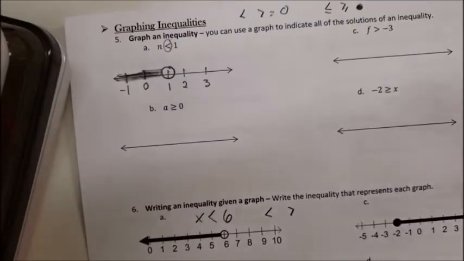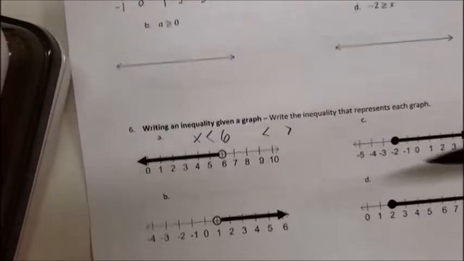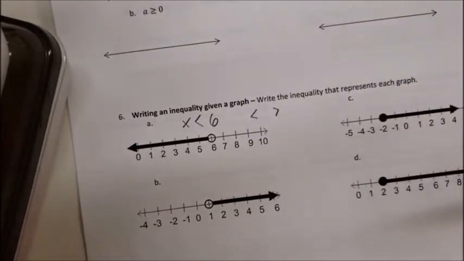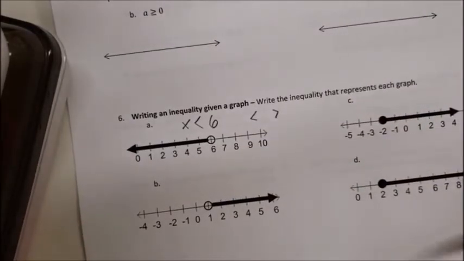Right. Go ahead and give the 3 graphing examples a try, as well as the 3 graphing or writing the inequality from the graph examples. Check your answer on Schoology, then jump over to compound inequalities on the other side.